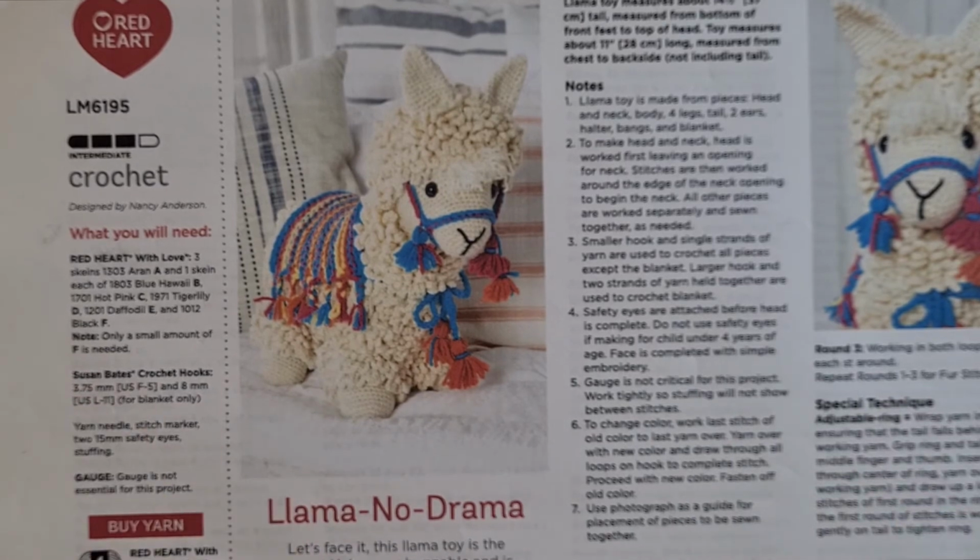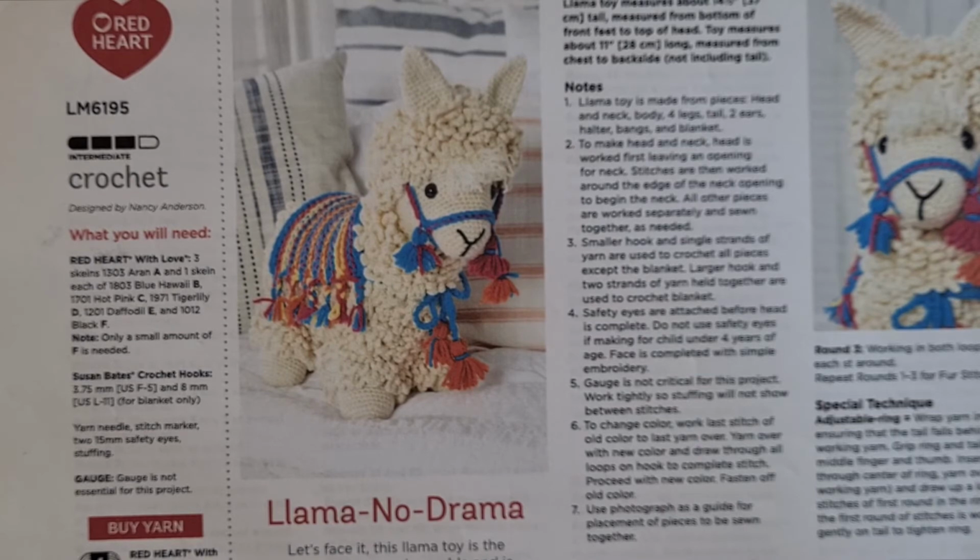I hope this tutorial has helped a little bit and improved your confidence. Anytime I'm working to a particular pattern, I will put those instructions on screen for you, and hopefully that helps.